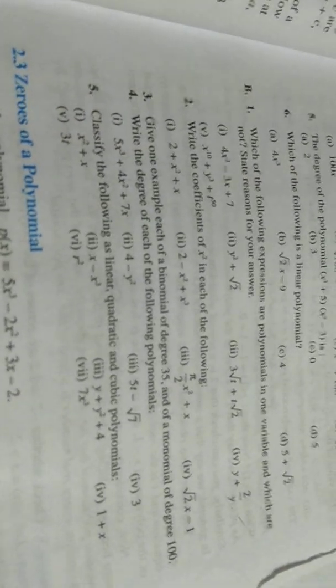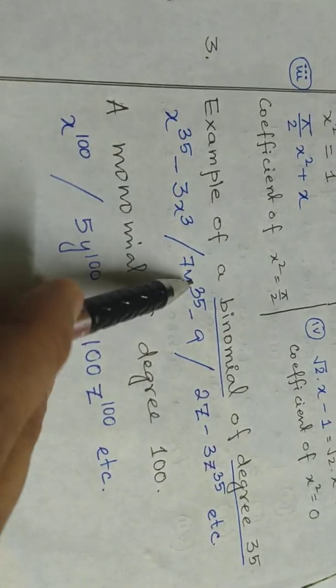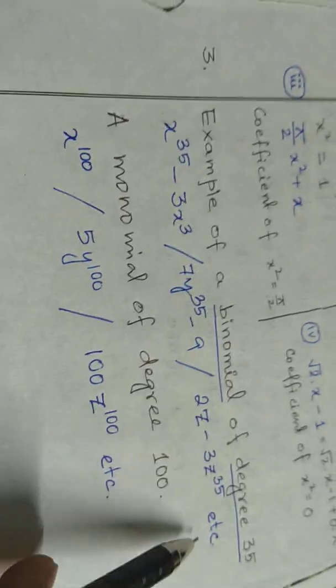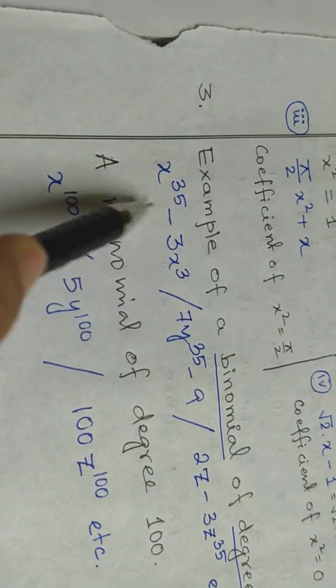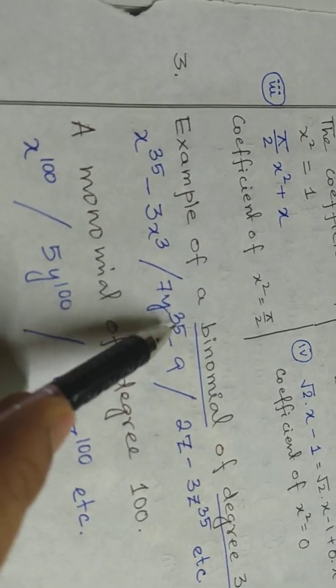Next, question number 3. What is question number 3 saying? Give one example each of a binomial of degree 35 and a monomial of degree 100. So, an example of a binomial of degree 35. Here I give 3 examples. You can write any example like this. The first example I wrote is x to the power 35 minus 3x cube. This is one example. Next, x to the power 7 into y to the power 35.